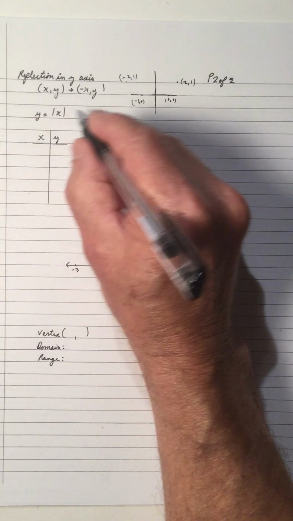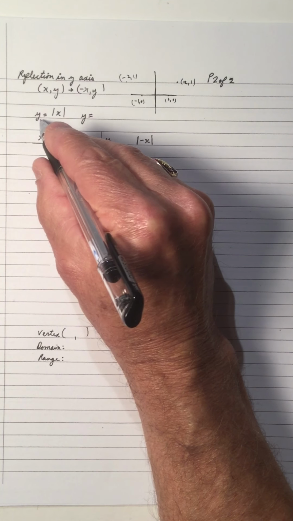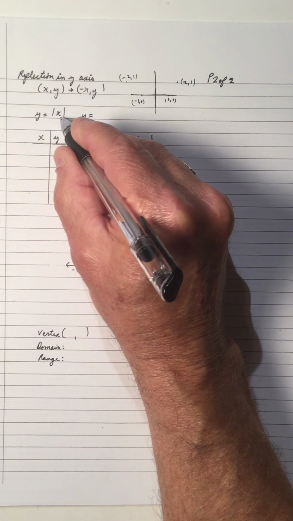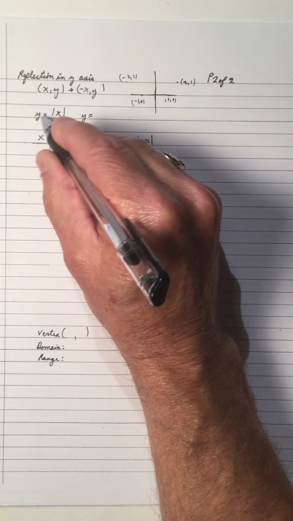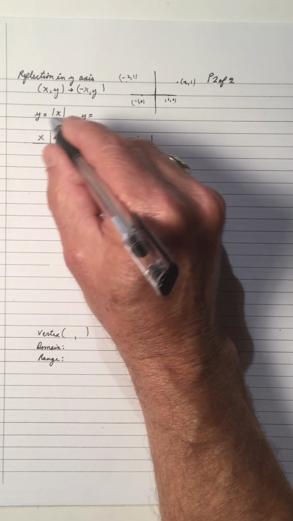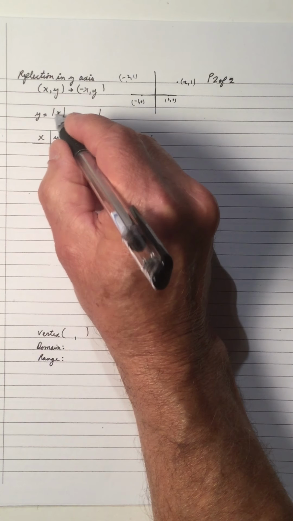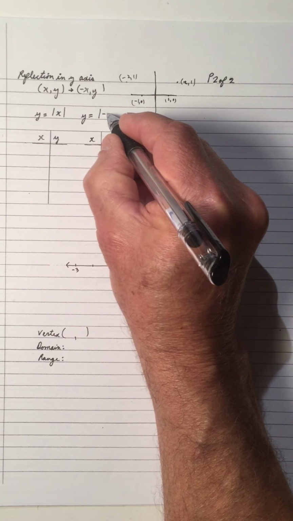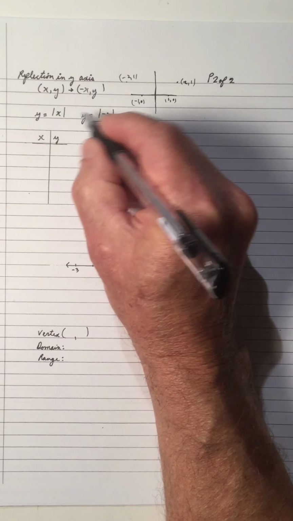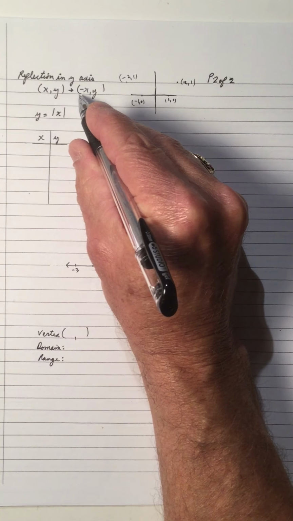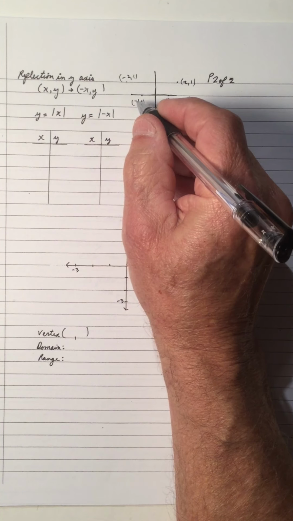So that means that if you take y equals the absolute value of x, the absolute value function, this is the basic equation, then you're replacing x with a negative x. So there it is. Replacing x with a negative x by the mapping rule, you're reflecting in the y-axis.